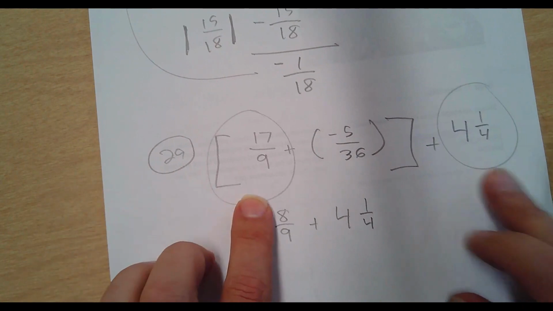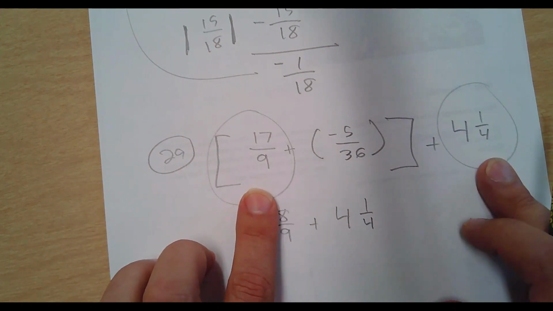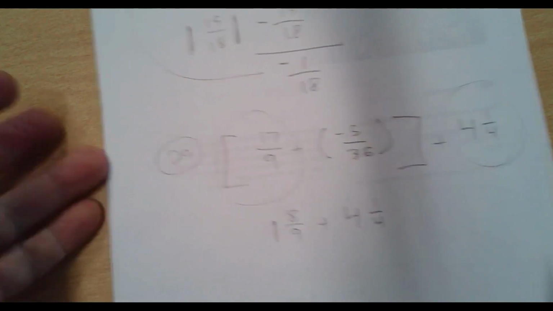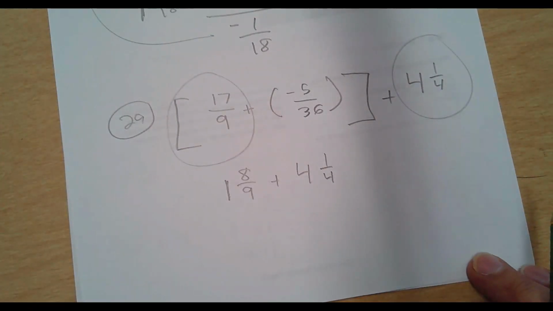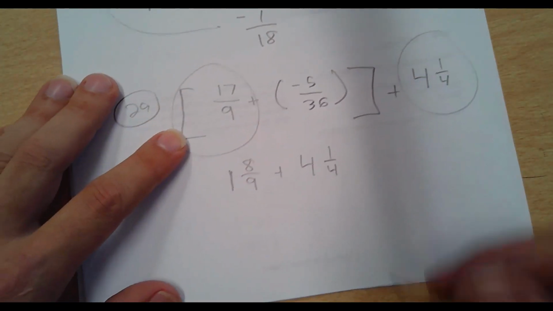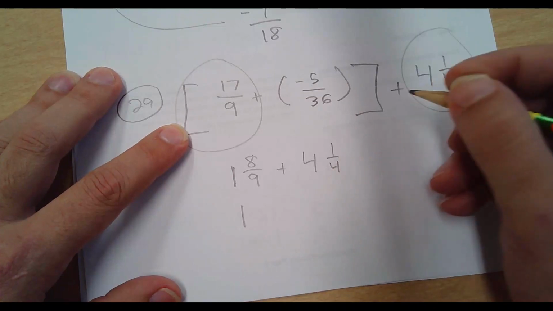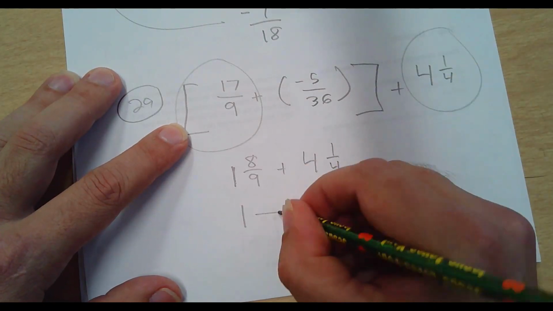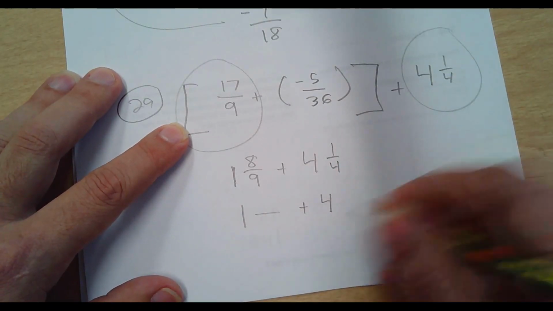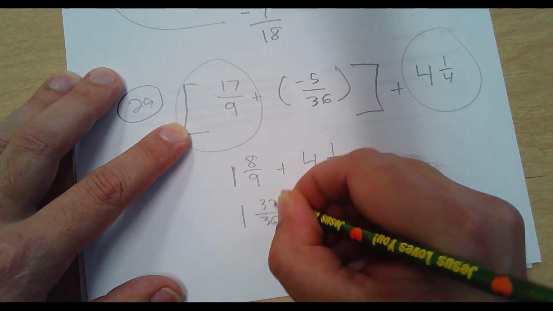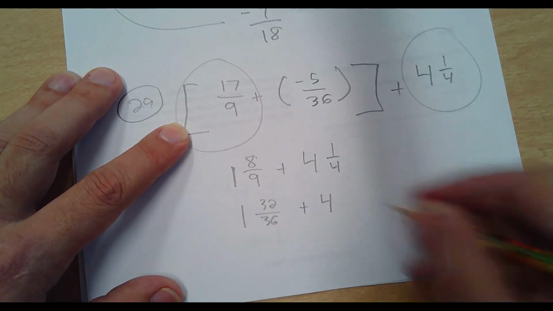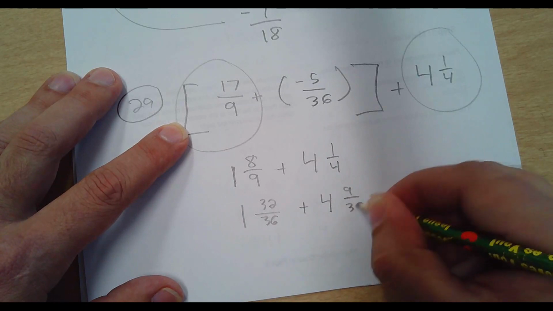I want to combine the two that have the same sign. So now I got them both in mixed number form. Common denominator is what? 36. So I'd have 32/36 over here, and I'd have 9/36 over here.